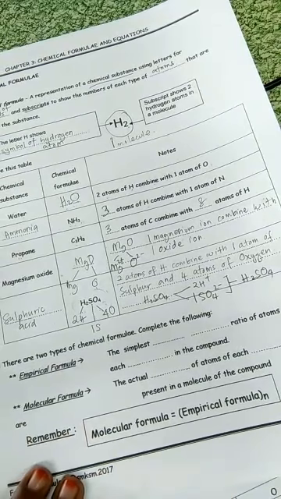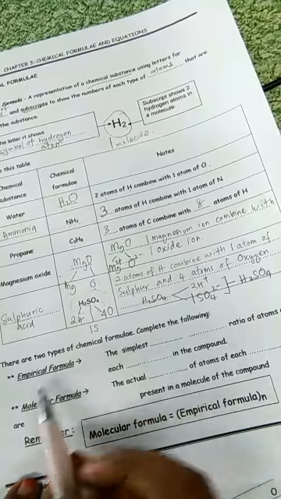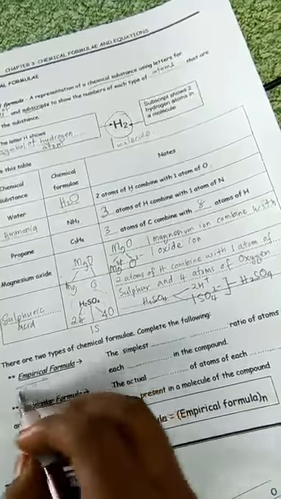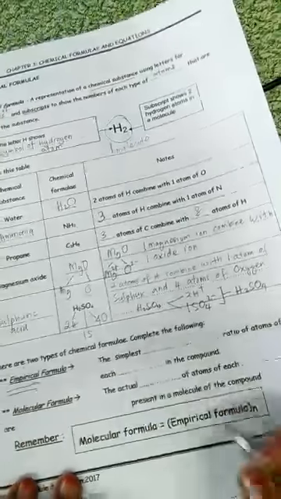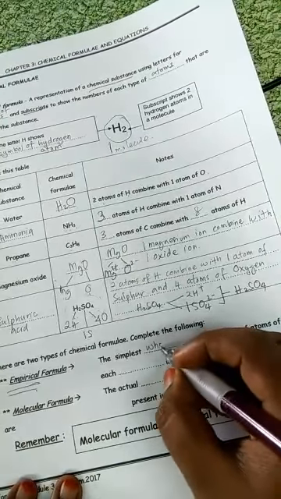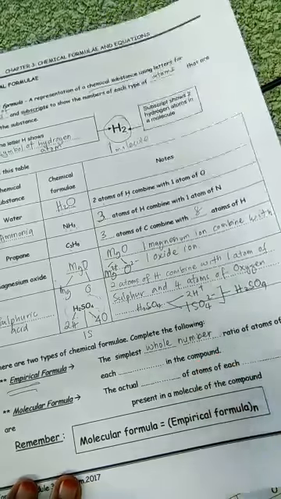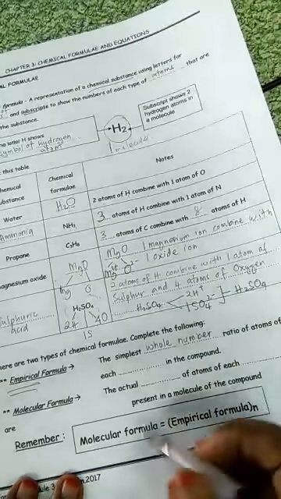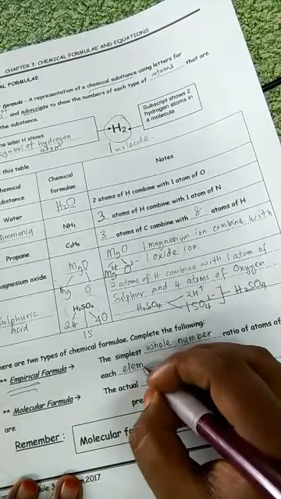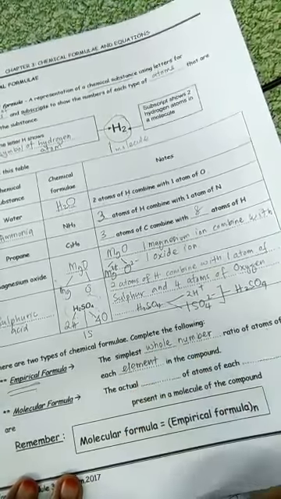Now we are in another part, that is empirical formula and molecular formula. How you can get empirical formula? What is this empirical formula? Empirical formula is the simplest whole number ratio of atoms of each element in the compound.